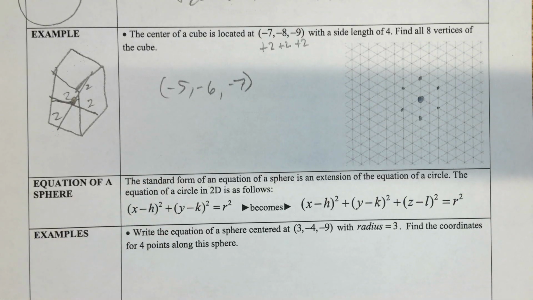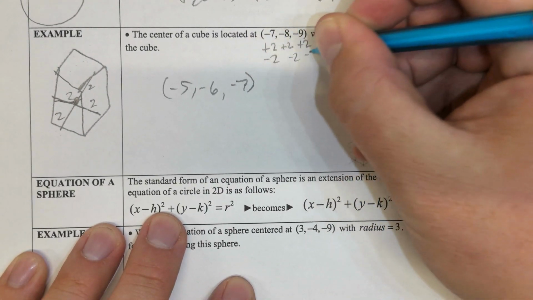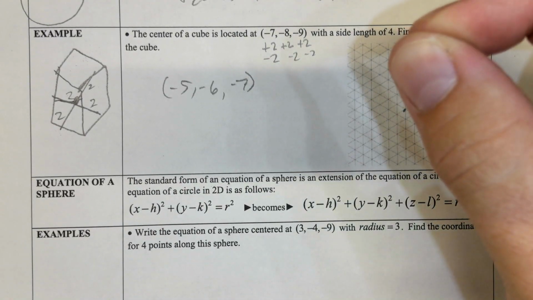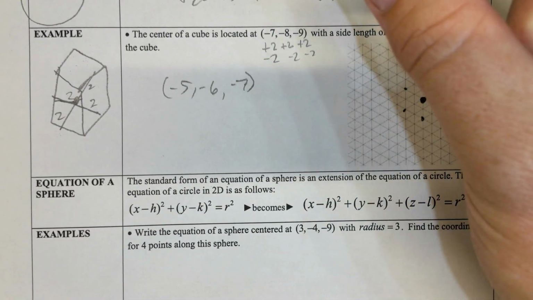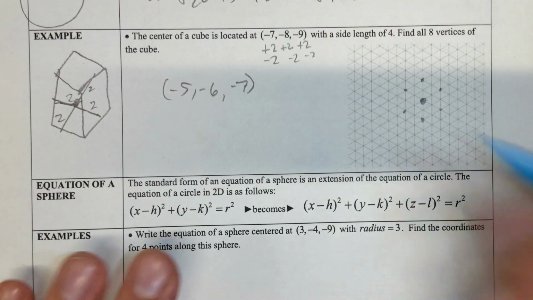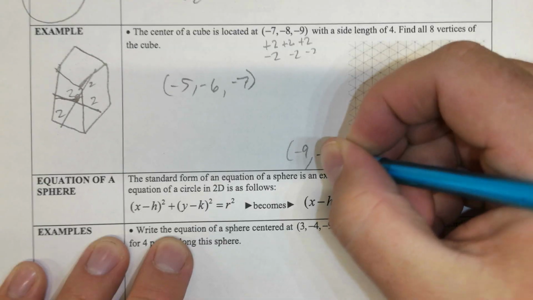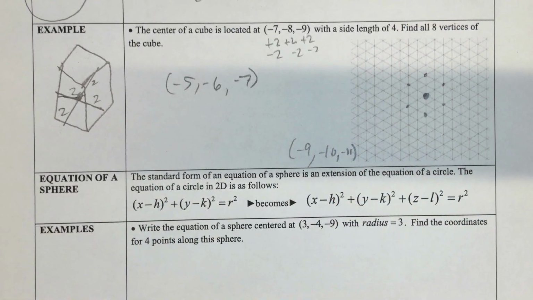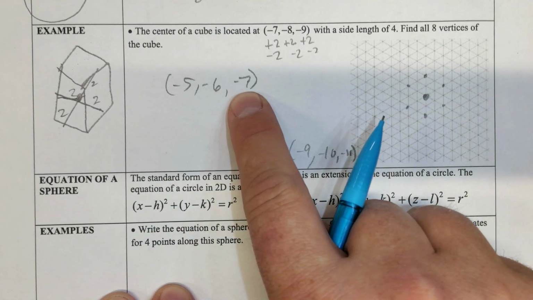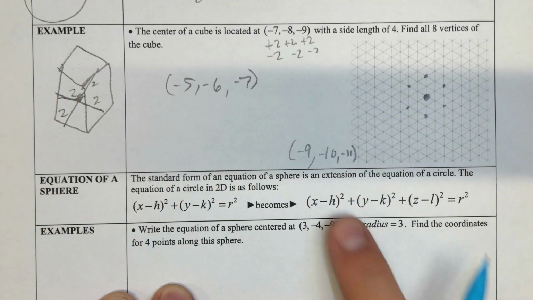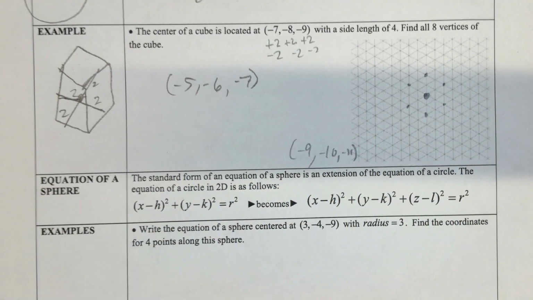Well, what about the negative most corner? -2, -2, -2, right? From the heart of it, I'm going negative, negative, negative, until I find that negative most corner. -9, -10, -11. Well, if those are the corners, that sets my z value solid. That sets my x value solid. That sets my y value solid.